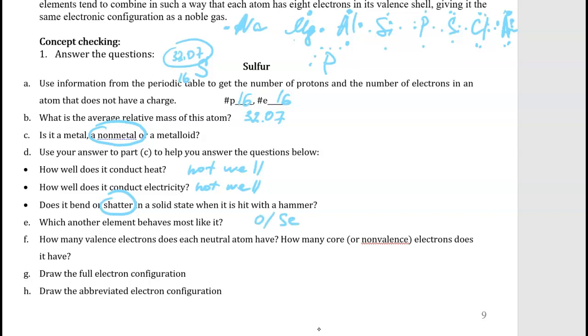But if you think more, you would prefer selenium because it's solid, just like sulfur. And oxygen is a gas, that's why it's less similar to sulfur. But both answers will be good. Okay, so how many valence electrons does each neutral atom have?